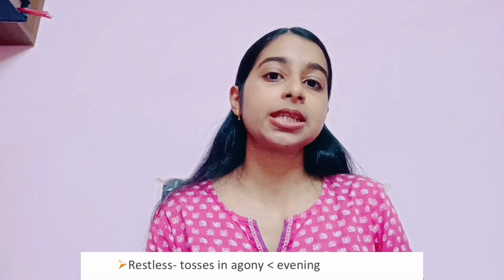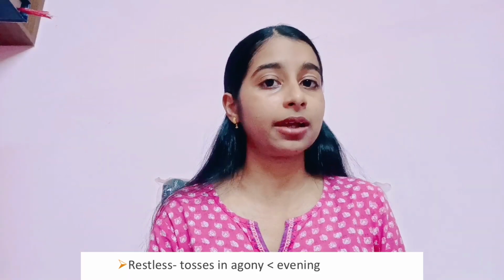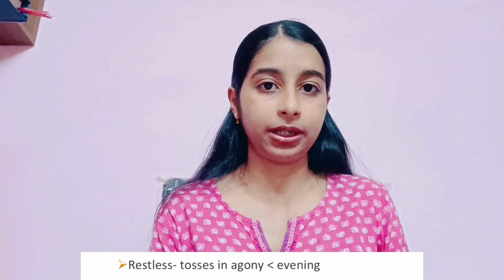Thirst is very important during fever: thirst for a large quantity of cold water. This is very important. Then other symptoms, that is restlessness. Again, the person tosses in agony. Now, what is agony? Agony is pain or suffering, right? So the person is very restless. He cannot sit in one place. He tosses due to pain or suffering.